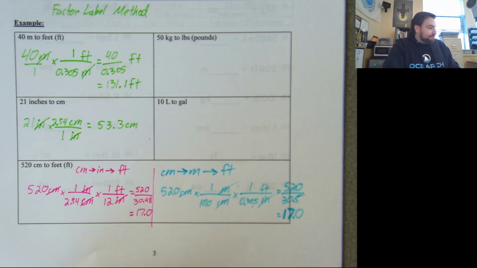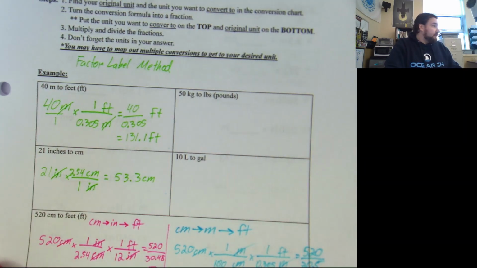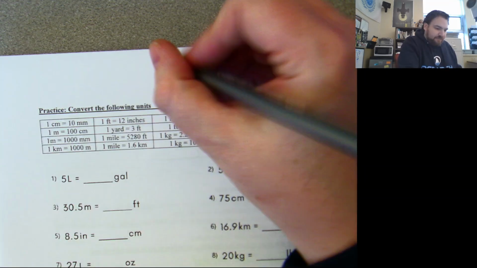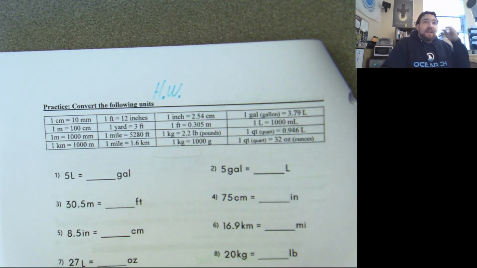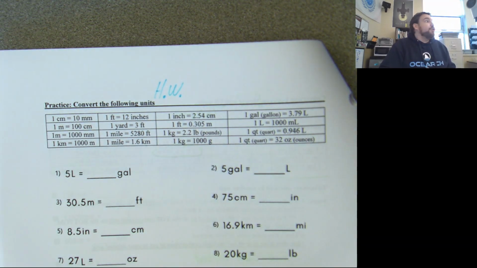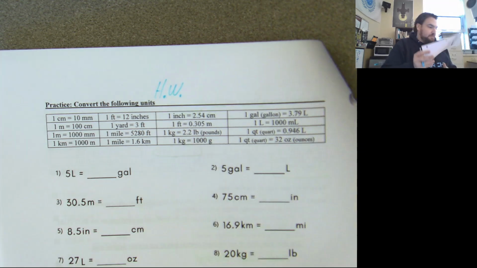And that's it. We are done. This is your homework. This page right here. You have 10 minutes till the bell. Please use that time. Do not just pack up. We'll go over all the answers tomorrow. On your mark, get set, go. And I'm done.